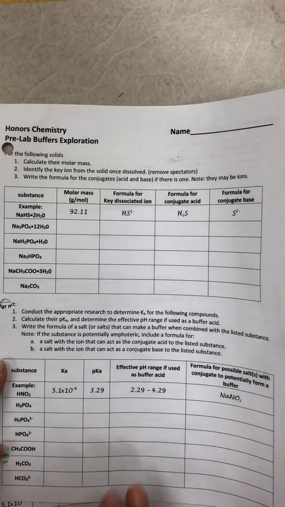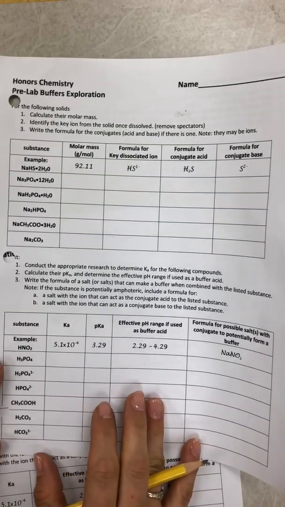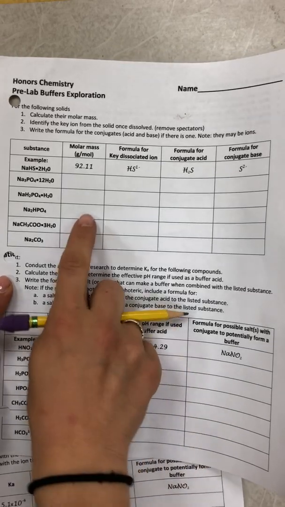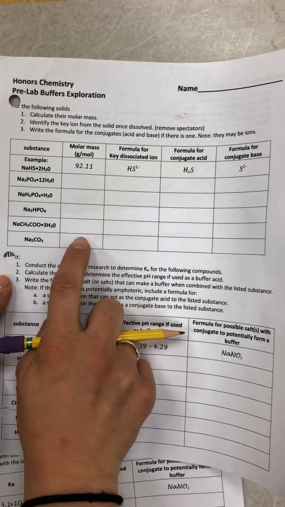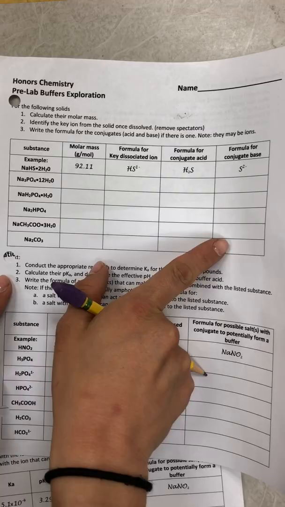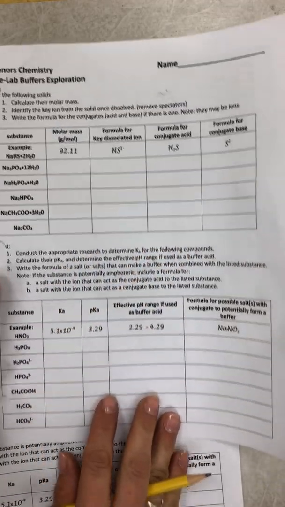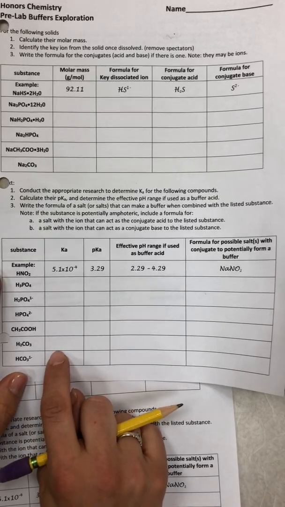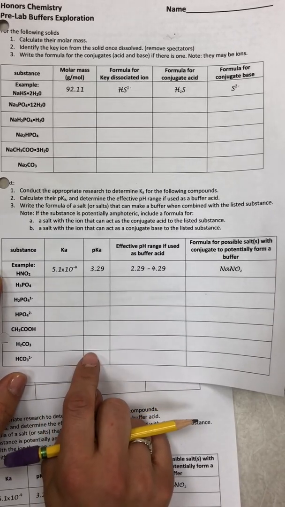This is the pre-lab that goes along with the making a buffer lab, which needs to be completed before the lab. So you'll be looking up the molar masses of these chemicals and figuring out the conjugate acid or base or both, if it's amphoteric. You will also be looking up the Kas of these acids on your Ka table, determining their pKa.